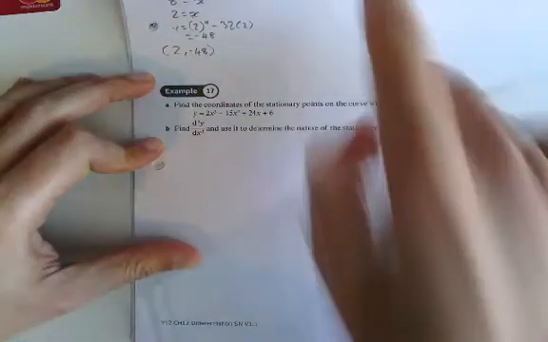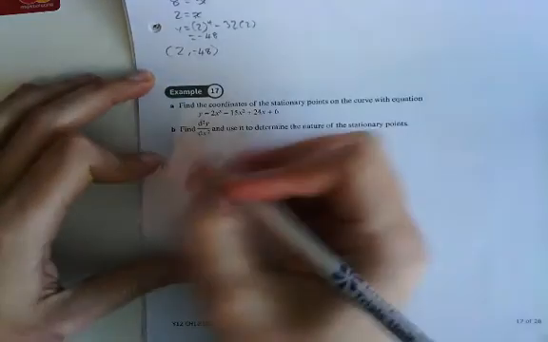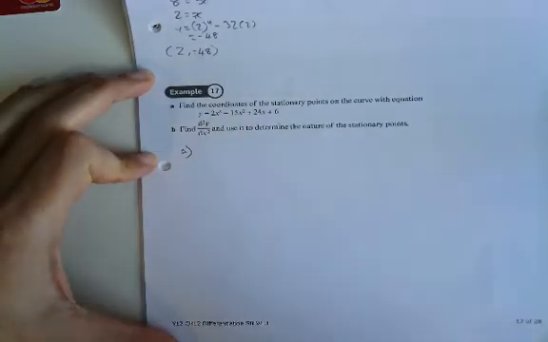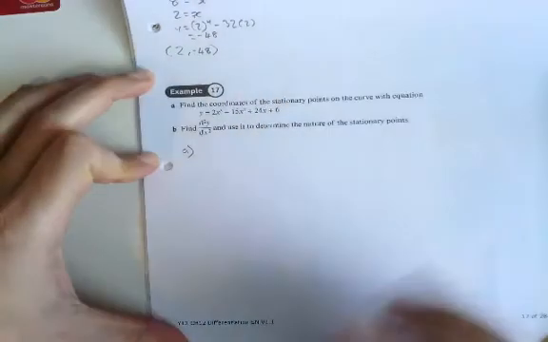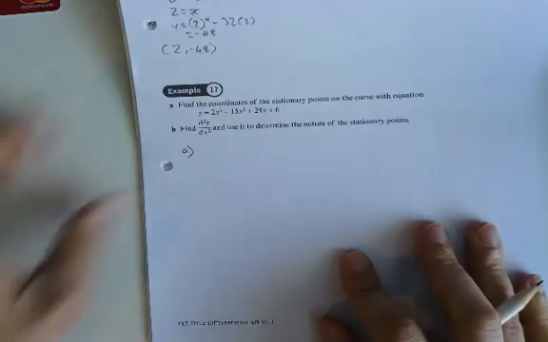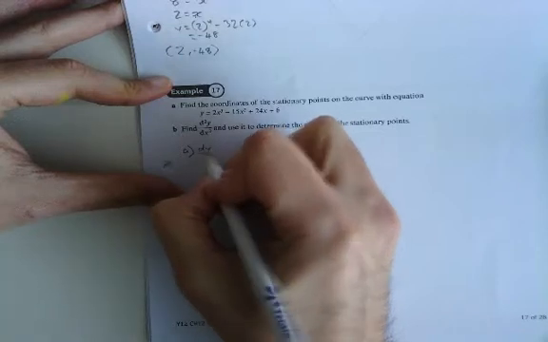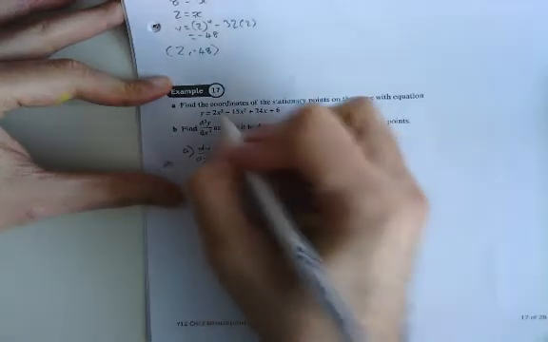Okay, right, example 17, part A, very, very similar. If you think you can do this one on your own, just stop the video, have a go at it yourself, and then come back and check, but it's effectively the same type of question as part A on example 16. So find the coordinates of the stationary points of the curve with this equation.